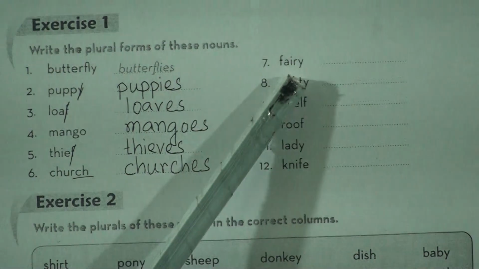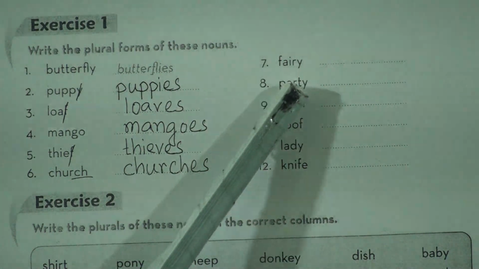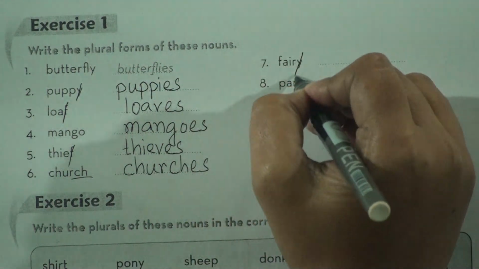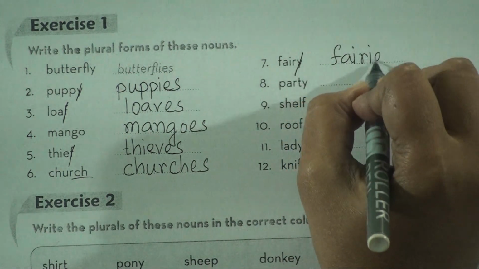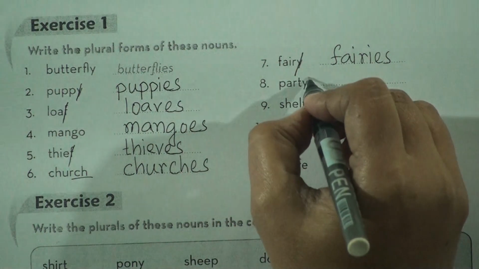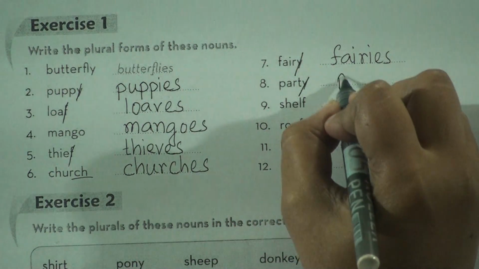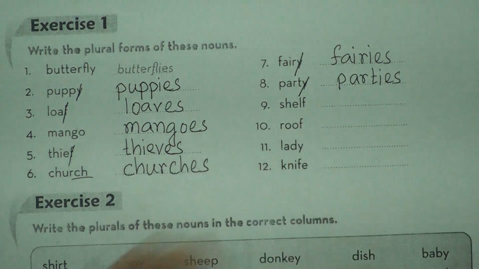Now number 7. 7 is similar to number 1 and 2. Fairy ends with Y. So we will drop Y and then we will add IES. Fairy, fairies. And number 8 is party, just like the previous one. It will be parties. We will drop Y and we will add IES.